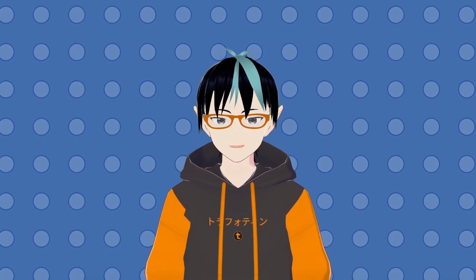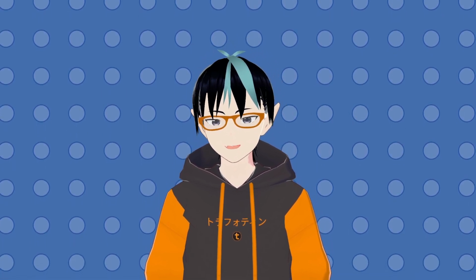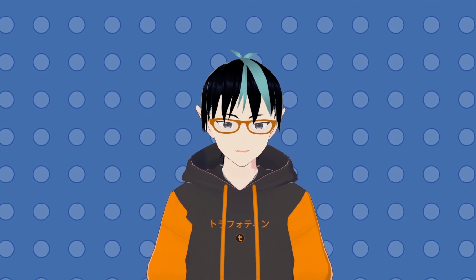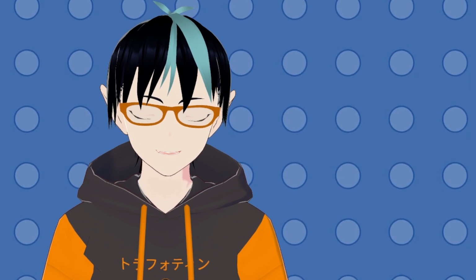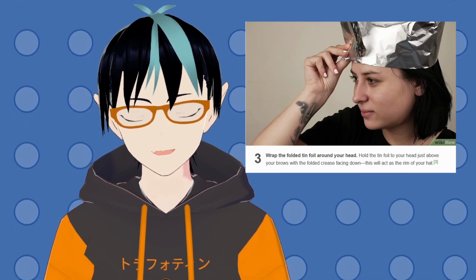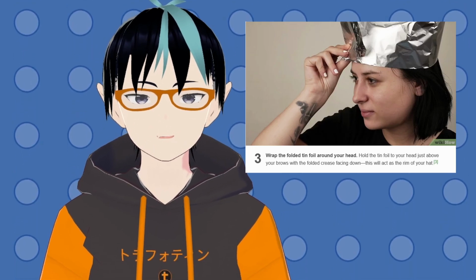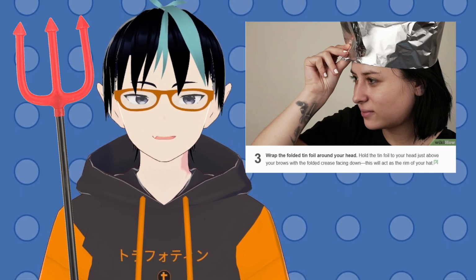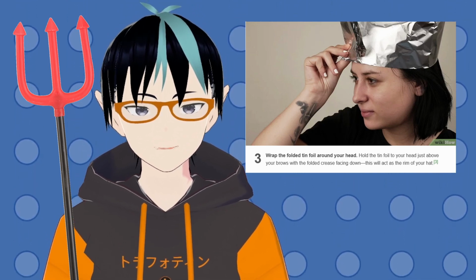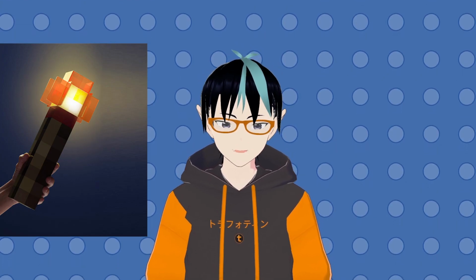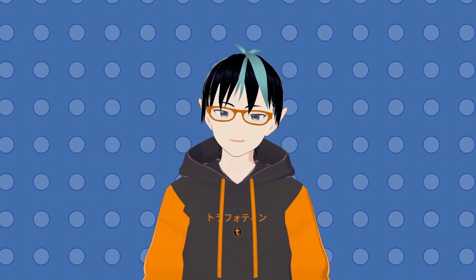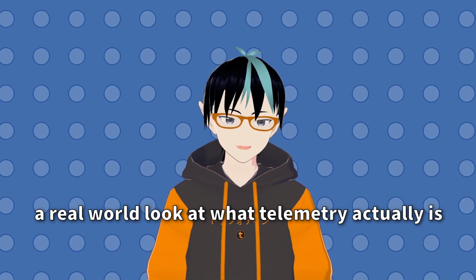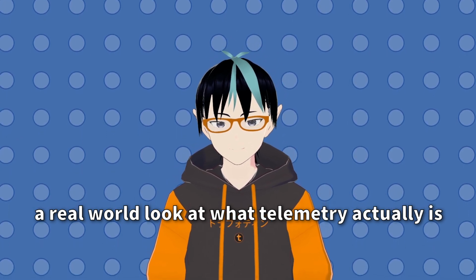Corporations and software are always collecting data about you, most of the time covertly. Time to grab those tinfoil hats, because today is the day to raise our pitchforks and get ready to rumble. But hold on, before you go light your torches, I want to take a step back and take a real-world look at what telemetry actually is.